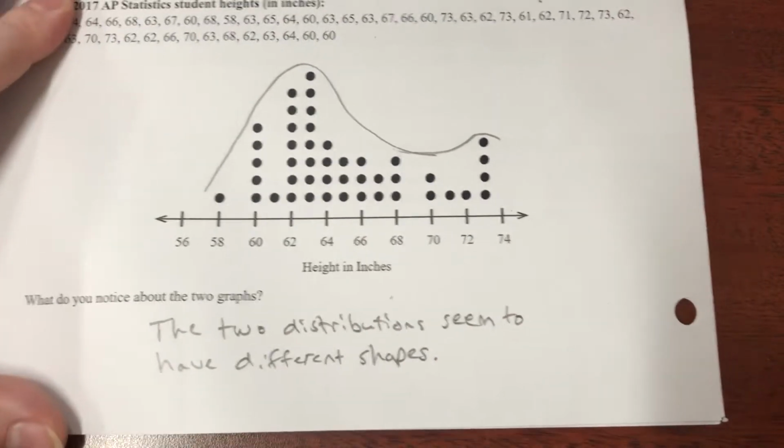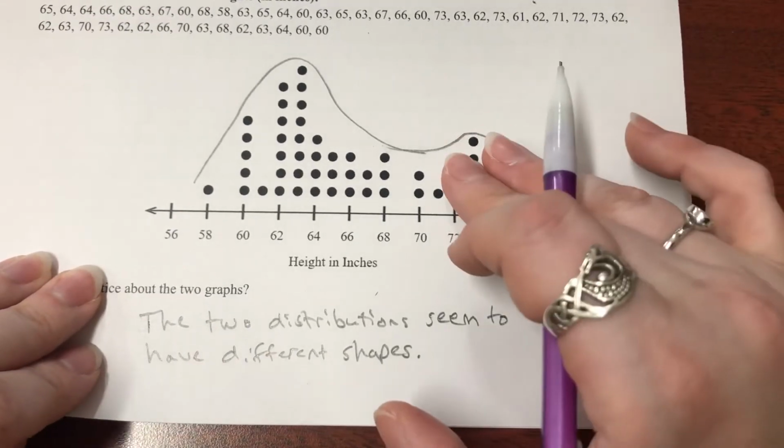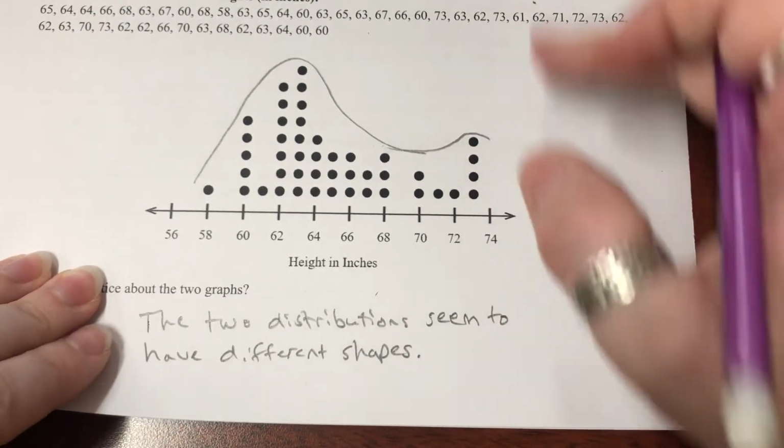All right, so the two distributions seem to have different shapes. And as we complete this lesson, you're going to learn how to actually name those shapes.